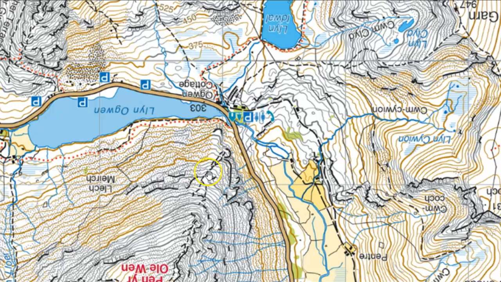Next one is 525, and I was slightly above that, just on this slight flattening here. So the photo was taken from this point here, looking over to our feature, the bend in the stream there, which was on the 450 contour.